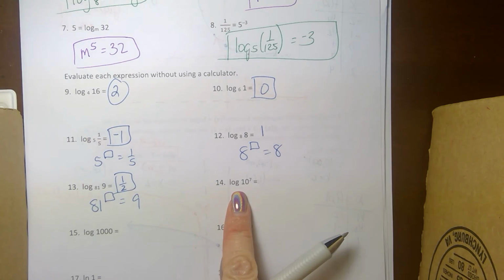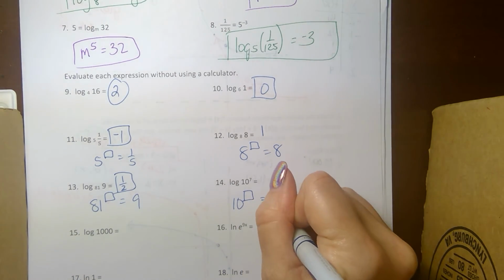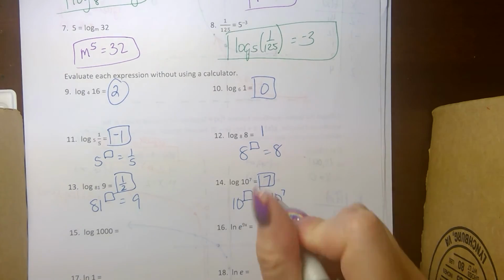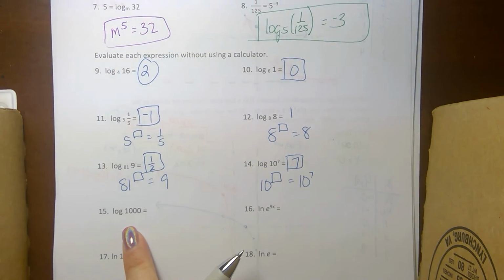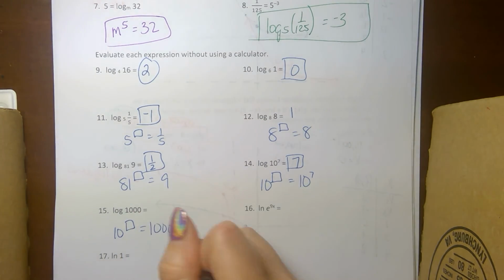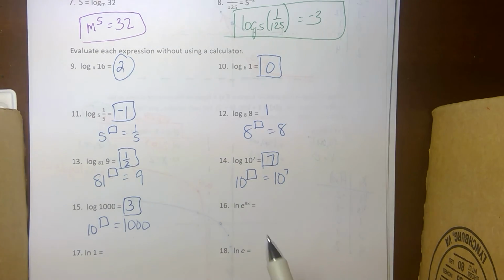I don't have a base written. So if I don't have a base written, what is my base? Log is base 10. So 10 to some power gives me that argument, 10 to the 7th. What's my missing piece? It's 7. Again, log, no base written, is base 10. 10 to what exponent gives me 1,000? Well, I've got 3 zeros, so that would be 3.